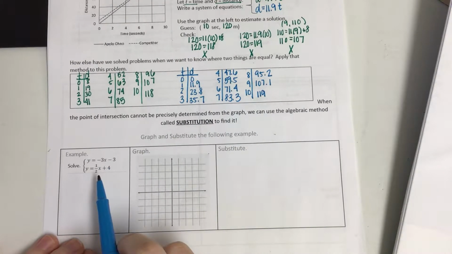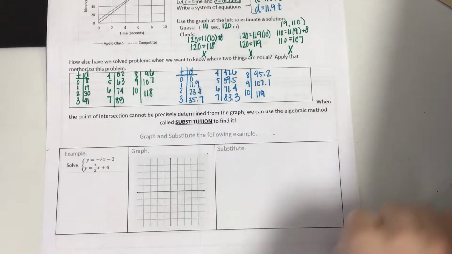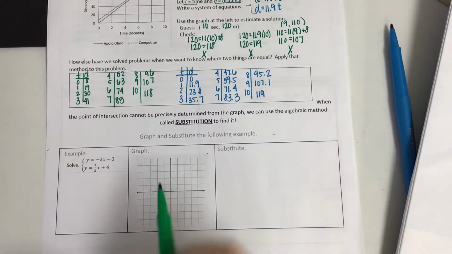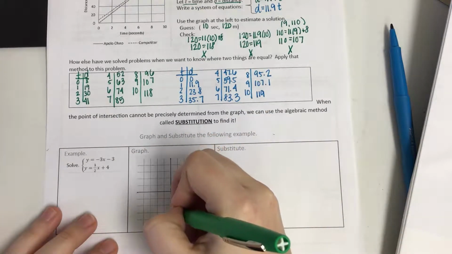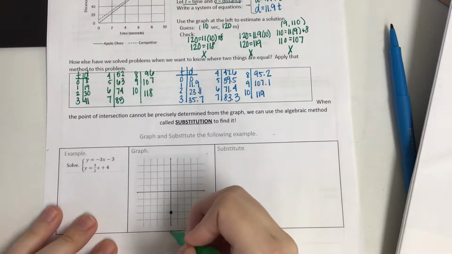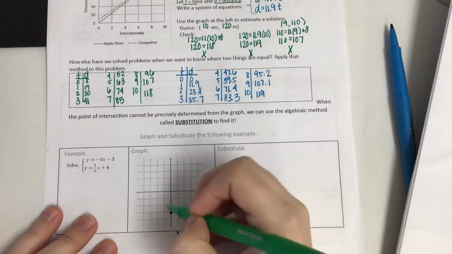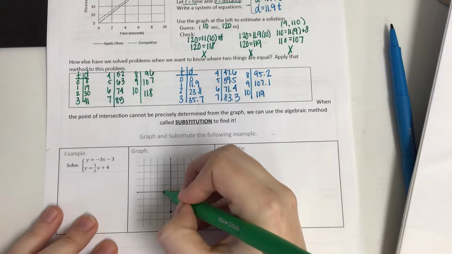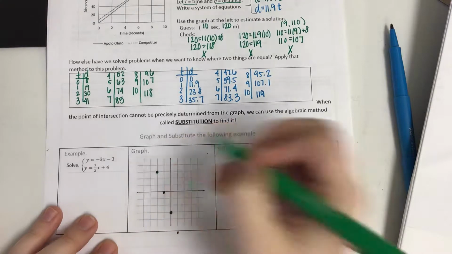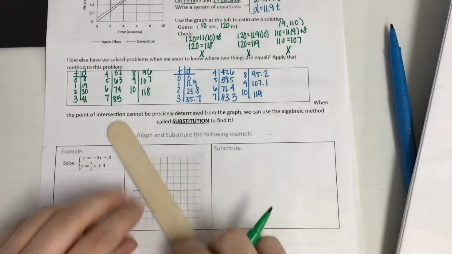So looking at our system of equations here, we're going to go ahead and graph these. My first equation, I would begin at -3. And usually I would go down 3, right 1, but that doesn't fit on my graph, so I'm going to go up 3 and left 1, and draw my line.